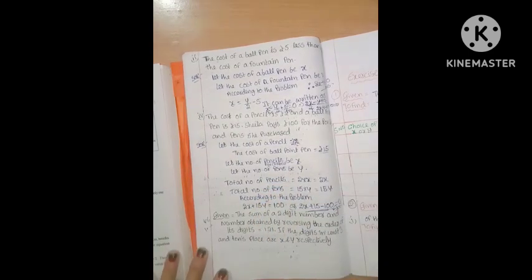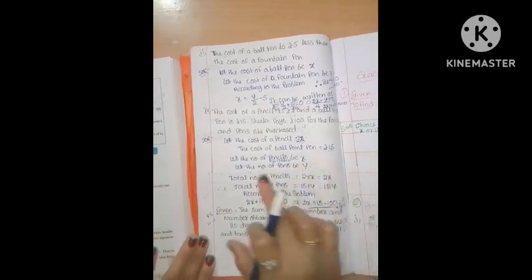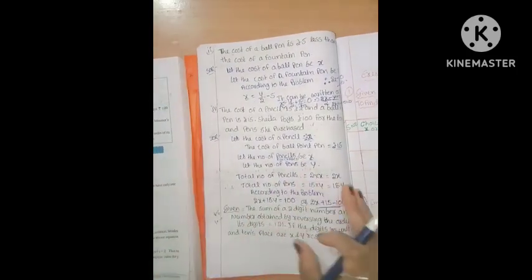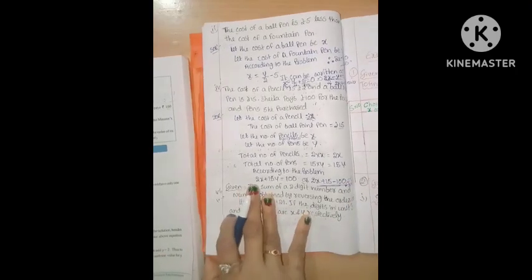Purchased will be x only. Okay, the number of pencils Sheila purchased will be x only, and the number of pens be y only. Okay. Next, this problem's solution is over. Next, we'll move on to the next question.